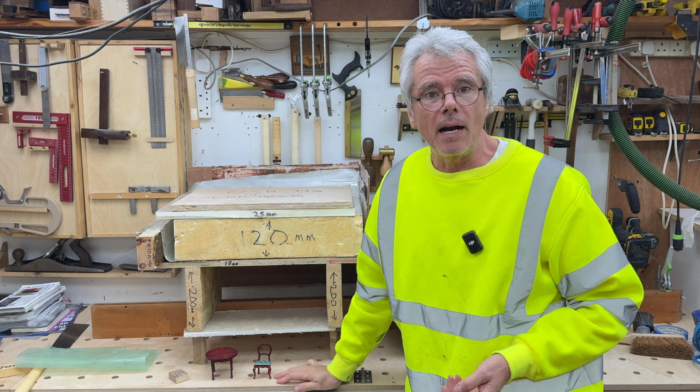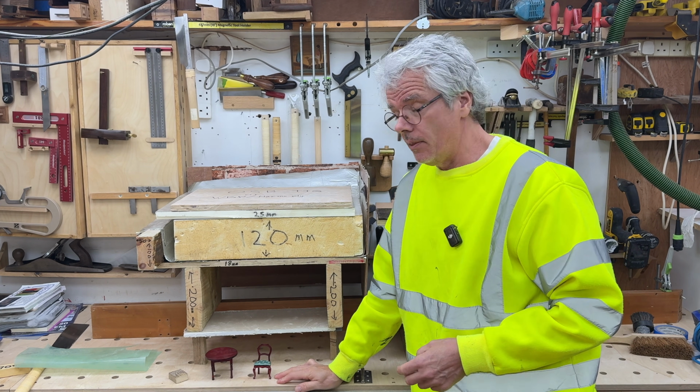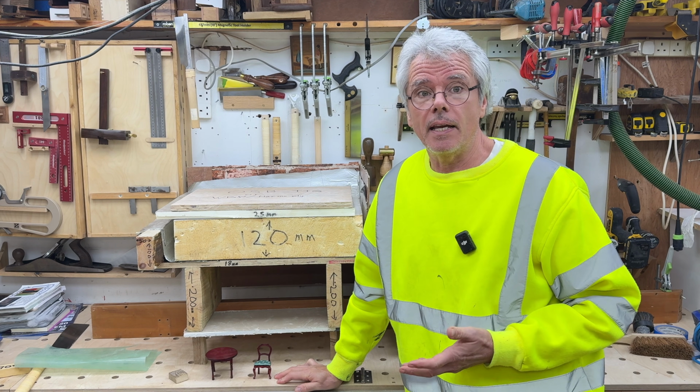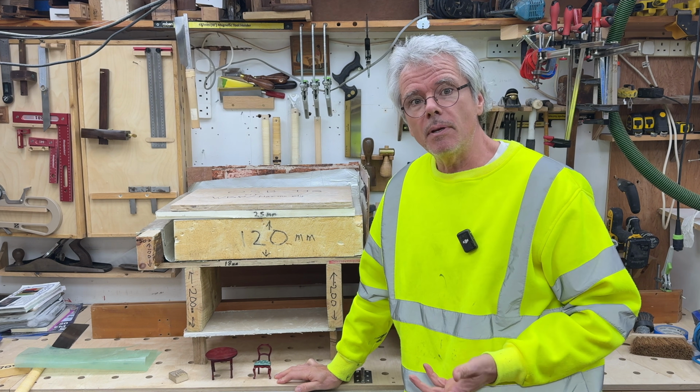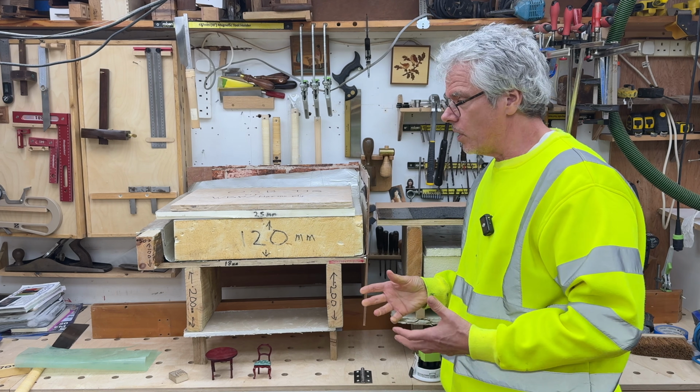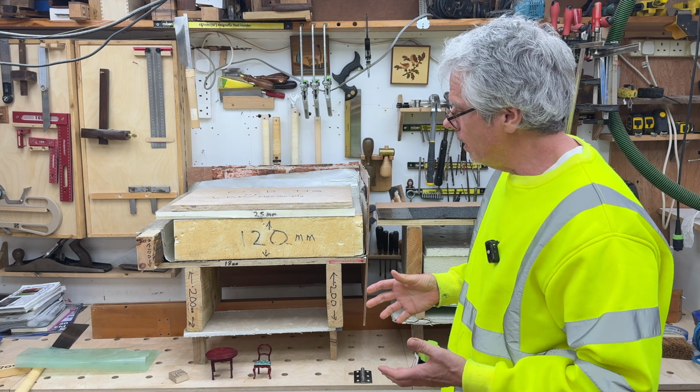When is a vapor barrier not a vapor barrier? And the answer to that is when there's something else acting as the vapor barrier. So let me try and explain that. Now, the reason I'm onto that is because I showed yesterday these.